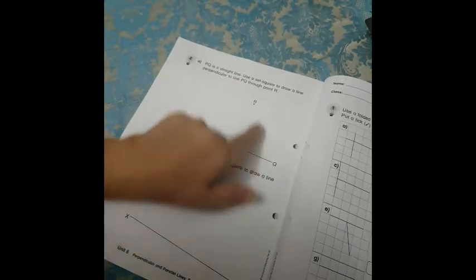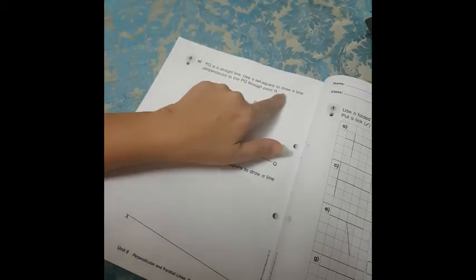All right, now page 132. Now this is again the same thing. PQ is a straight line. Use a set square to draw a line perpendicular to line PQ through point R. So this is point R. I have to draw a line perpendicular to line PQ through point R. That means passing through point R.